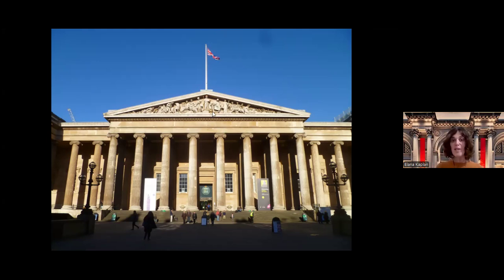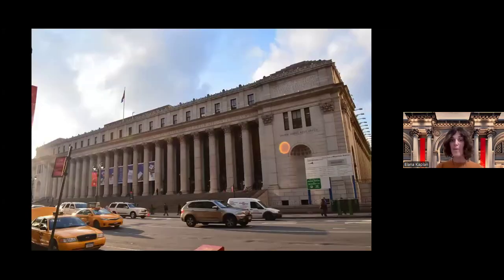Also, look at the figures up here. Greek-style figures. This is actually a whole story. It's showing what they call the progress of civilization through Greek figures. And this is at the top of the British Museum. Many other museums have this kind of architecture, and other buildings as well.